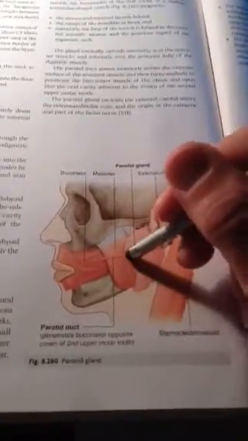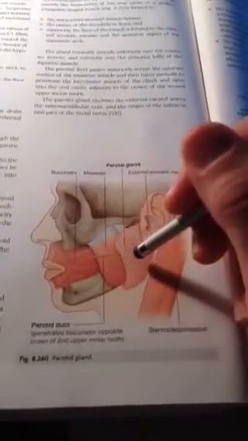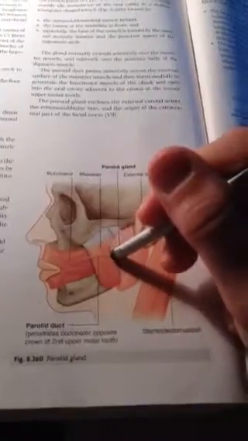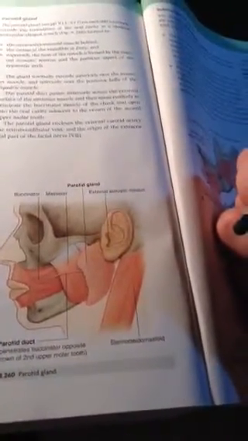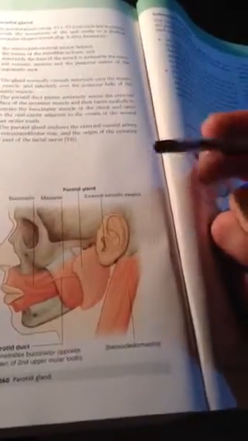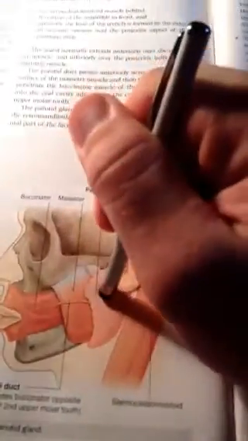And then you can see here the parotid gland goes from the parotid duct over the masseter muscle, and it penetrates the buccinator opposite the crown of the second upper molar tooth, you can see. And the duct is just what carries the saliva from the gland to your mouth.